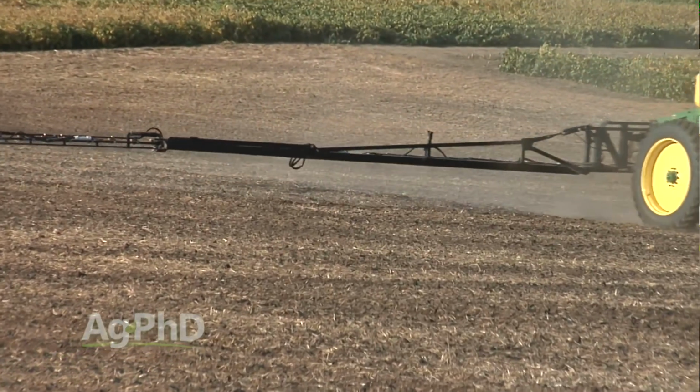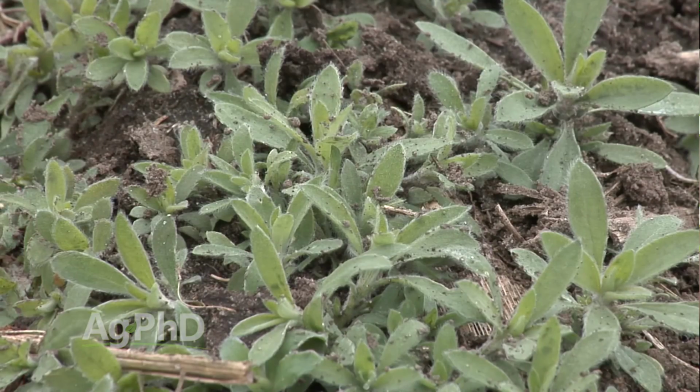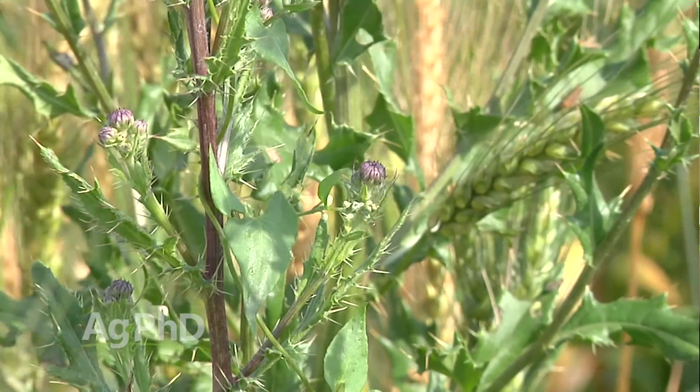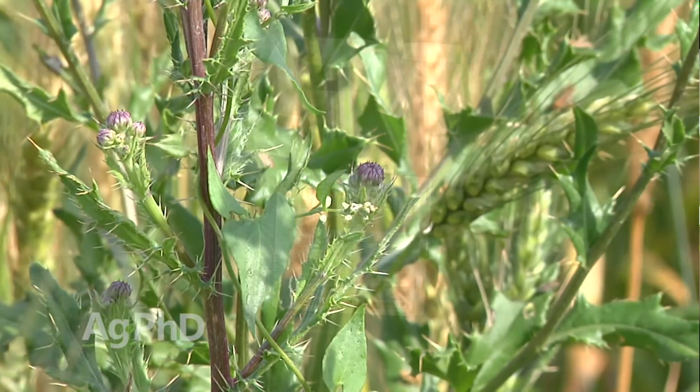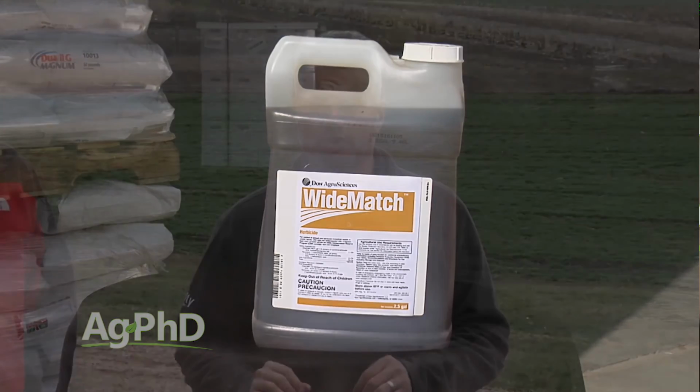But when we talk about broad spectrum, Husky to begin with is a lot more broad spectrum than what Wide Match is. So if you say, look, all I've got is kochia and Canada thistle, I'd tell you absolutely go Wide Match. Like Darren said, that product is excellent on both those weeds, but the problem is it's not very good on a whole lot else.